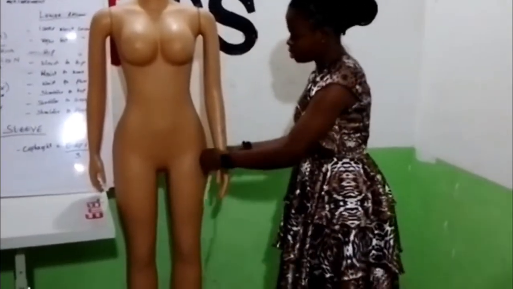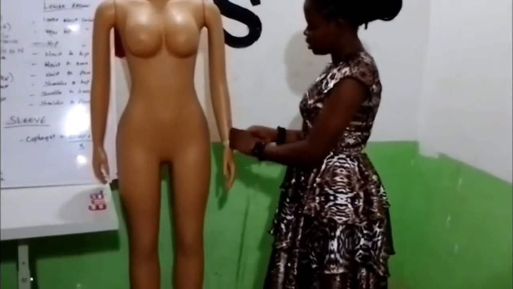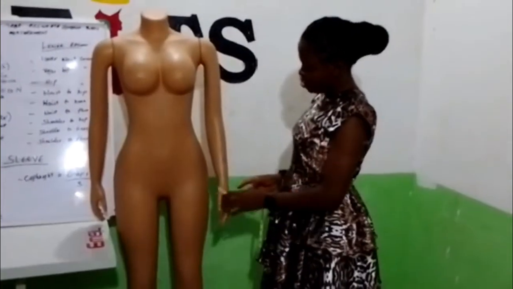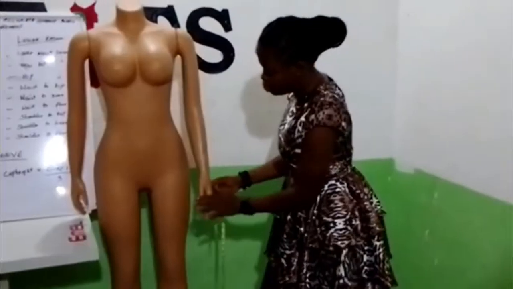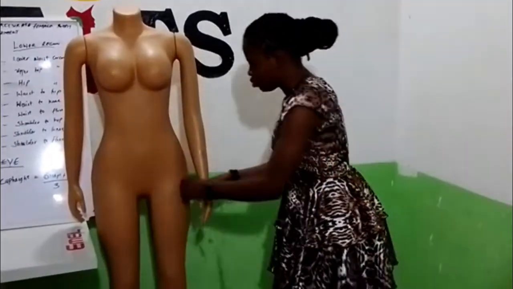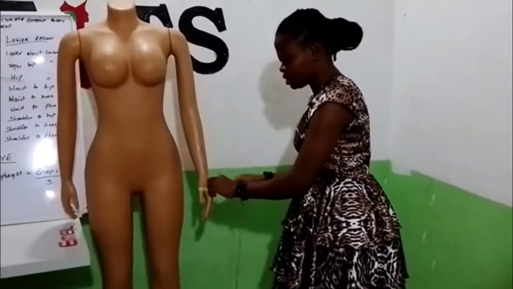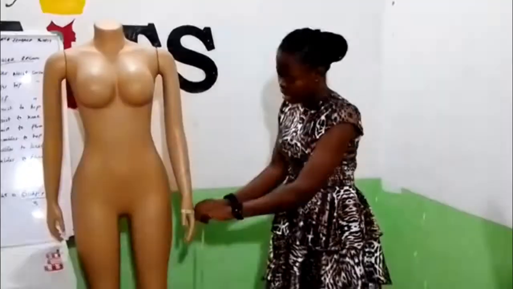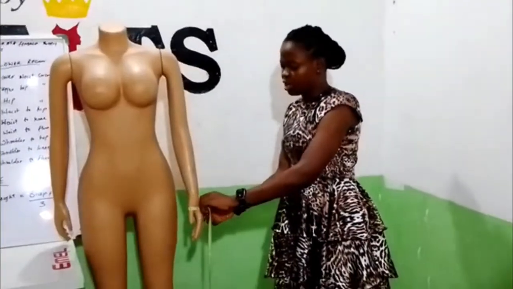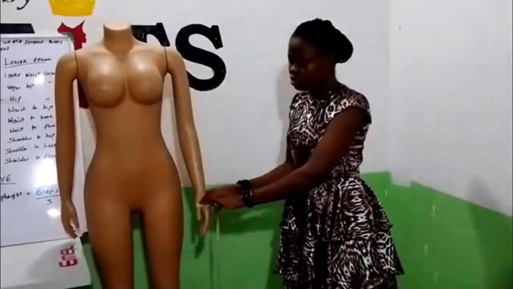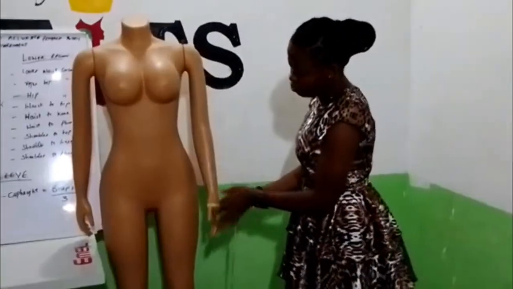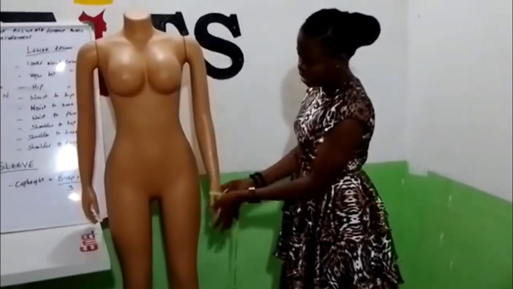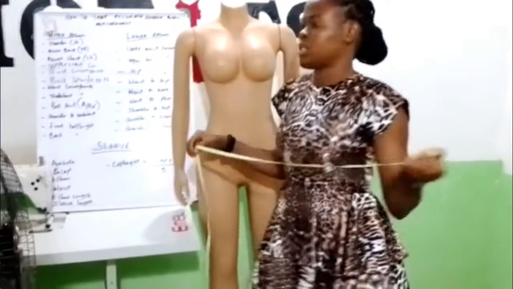Not here, because if you measure here and take the accurate measurement, the sleeve might not be able to pass through the fingers. I have 8.5 for this mannequin. You take it here so that the hand can pass through that particular sleeve. So this is it about the measurements.